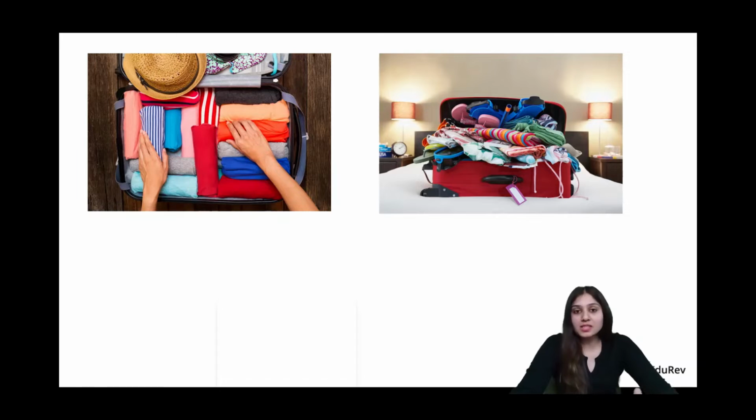So has the space altered? No, the space is the same. The amount of clothes is the same. The amount available in my suitcase is the same. So what is the difference? The difference is in the packing, and that is what we are going to study today, the packing efficiency.